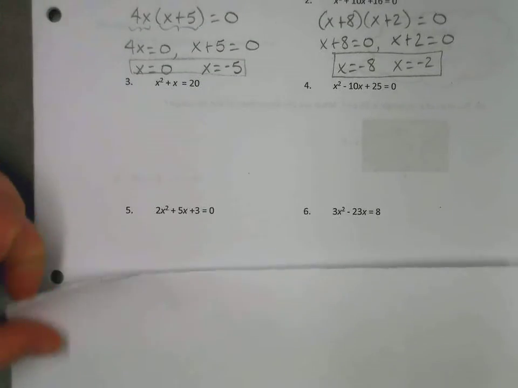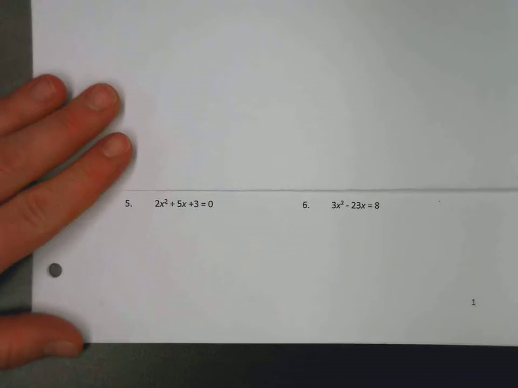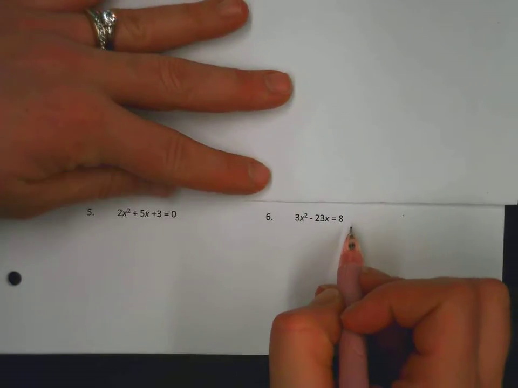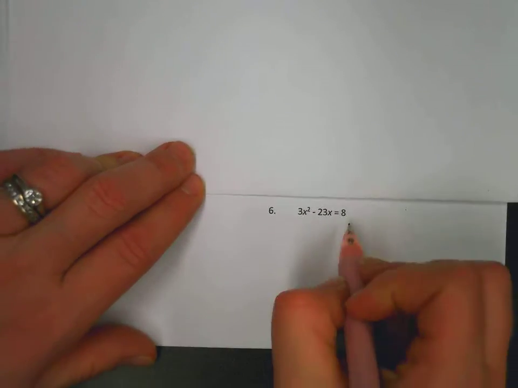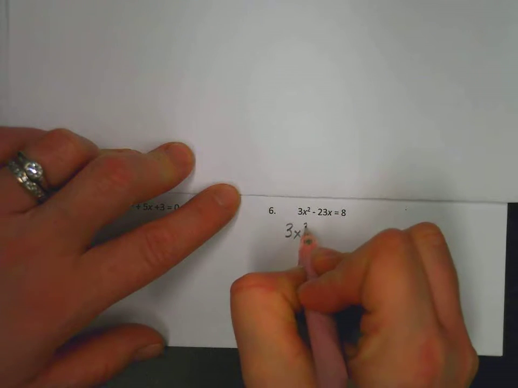Okay, so let's move on. I'm going to skip 3 and 4, and I'm going to move down to where we have an a value of 3. So let's look at question number 6. The very first step before you start to factor is you have to make your equation equal to 0. So I'm going to subtract 8 from both sides.